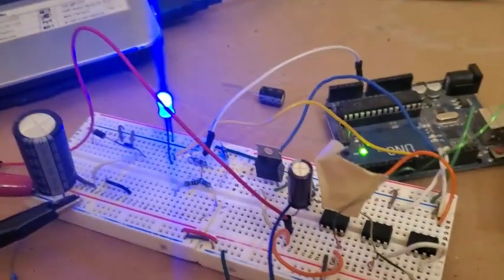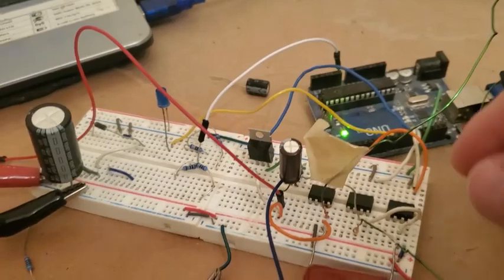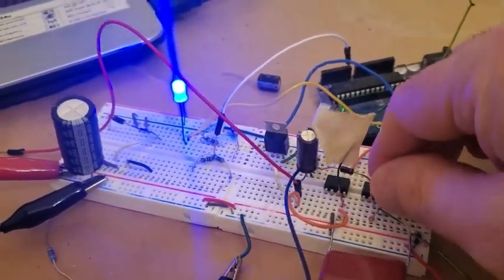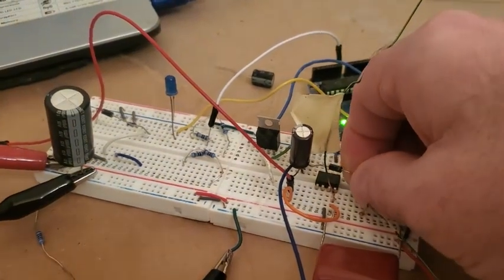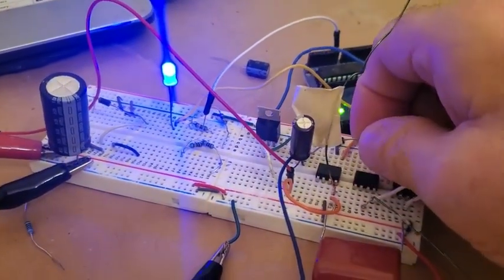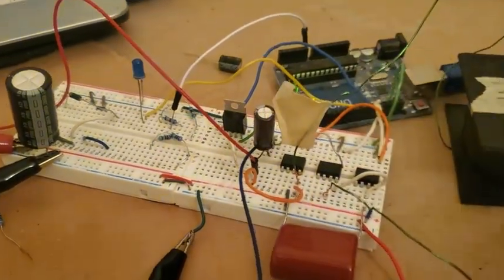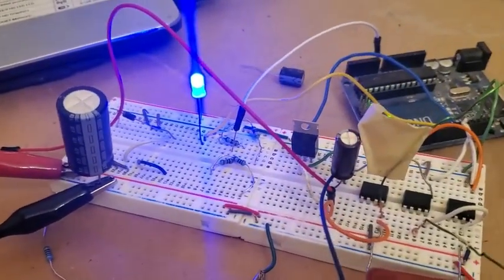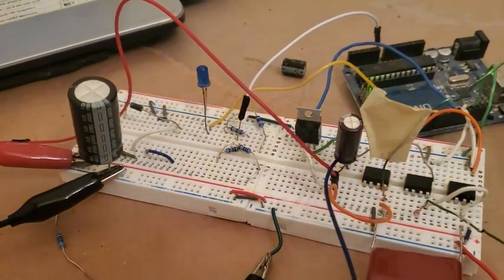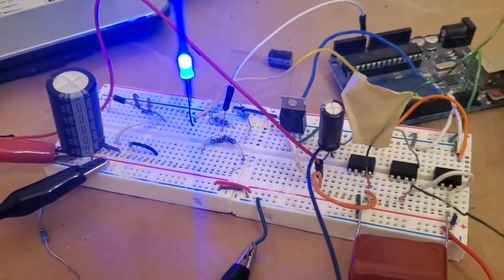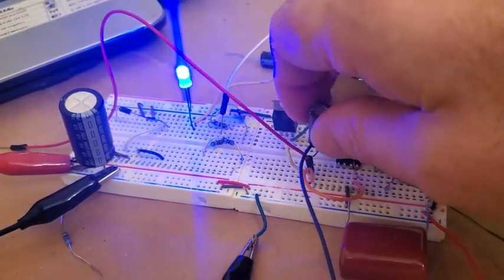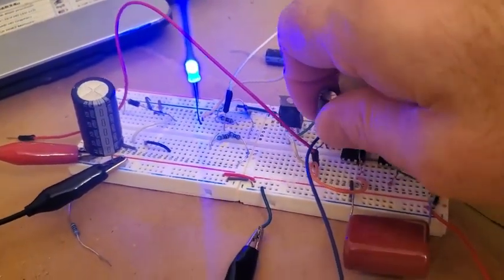But what occurred to me, and I don't think I ever looked at this before: if we just take the diode out, let me shut the power off. Take the diode out. I mean, I could have pulled the cap out too. We'll do that too. So now there's no load.